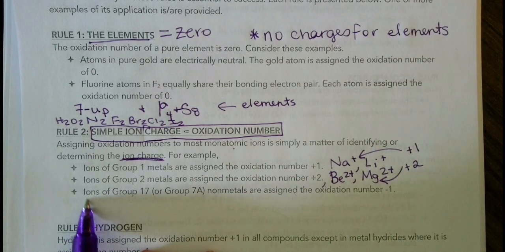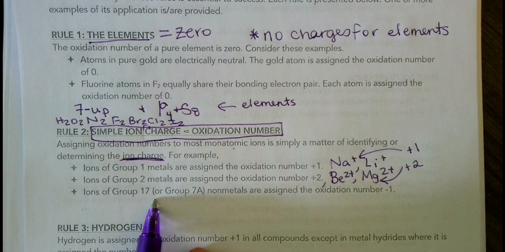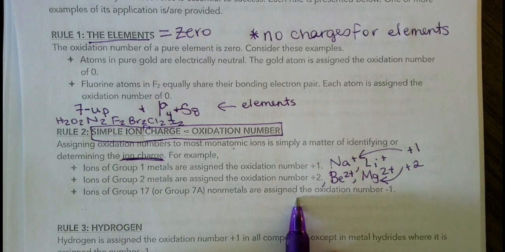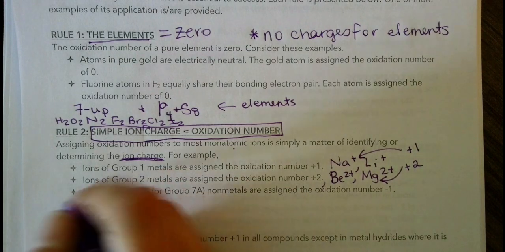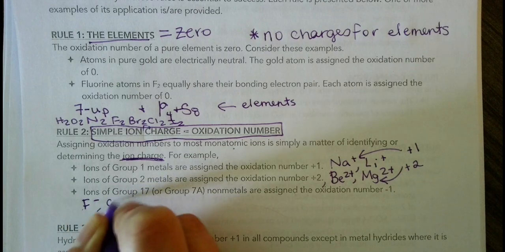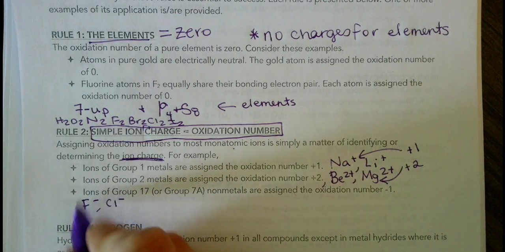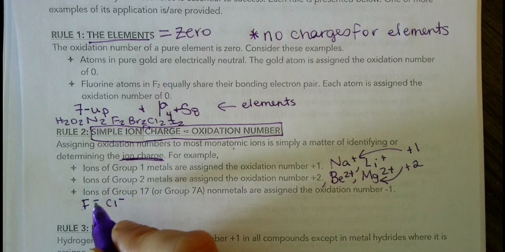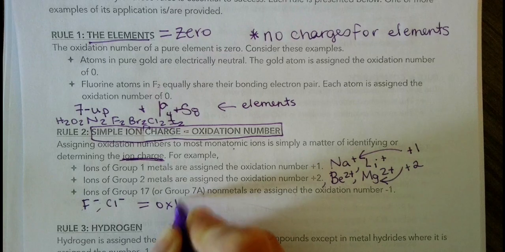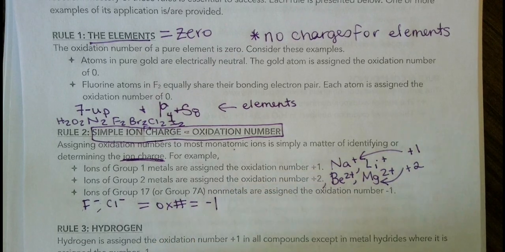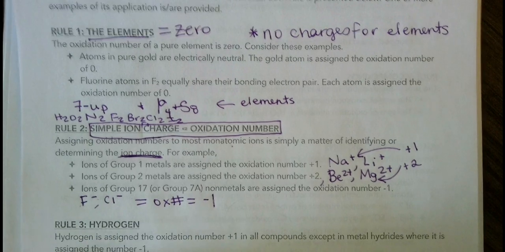The last example here, ions of group 17 or group 7A, nonmetals, are assigned the oxidation number of -1. So that's your fluorine, your chlorine, etc. Because these are simple ions, its oxidation number equals -1. Okay? Pause if you need to write down some notes.